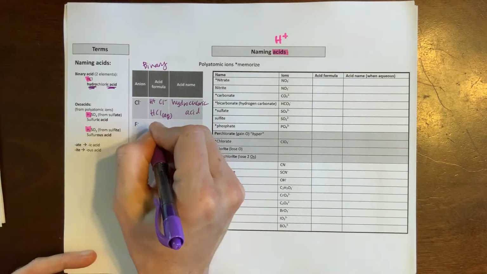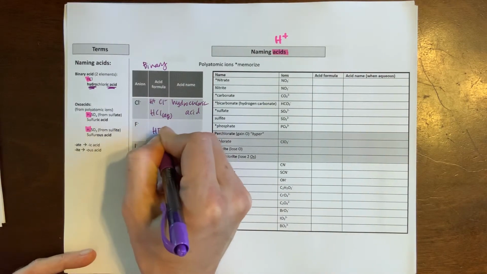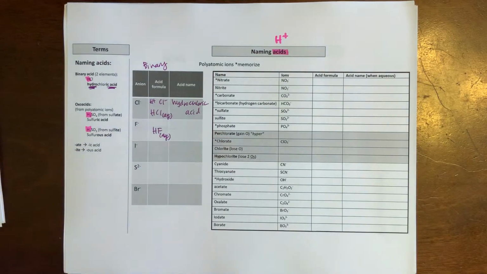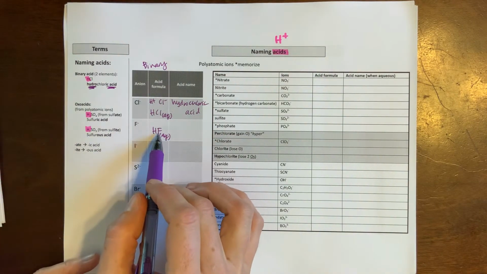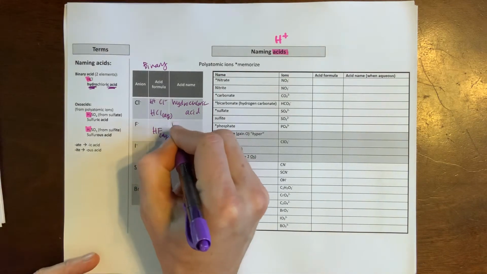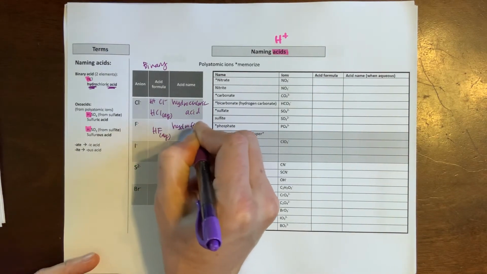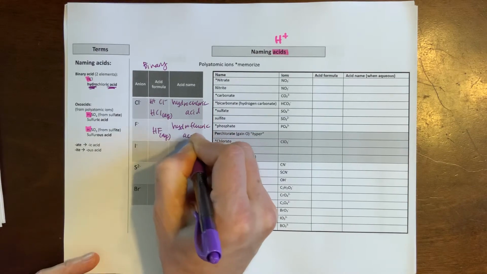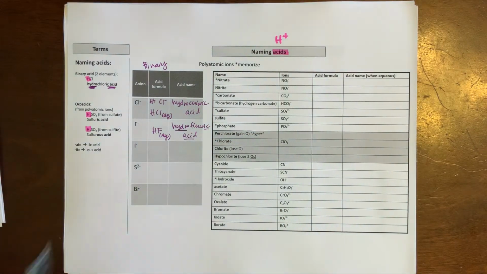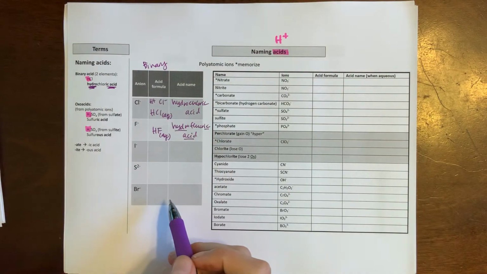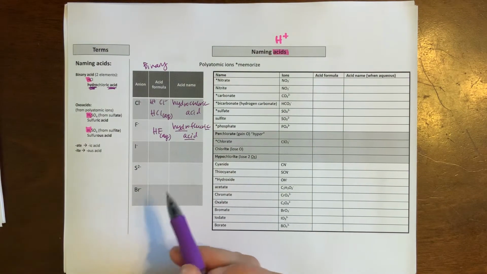What does that look like if I try it again? So F- needs one H to balance it out. If I drop that into water, it's going to ionize, and that means form ions. If I go to name this, I notice it's binary, so that means it's hydrofluoric acid. Again, ic acid and hydro show up in every single one of our binary acids. So I'll leave those for you to continue to practice.